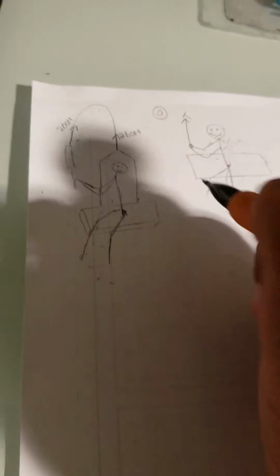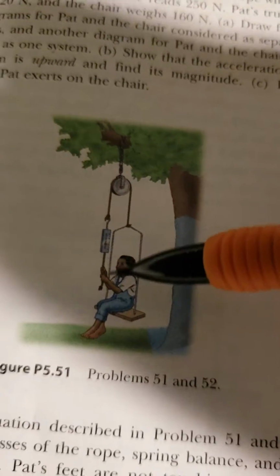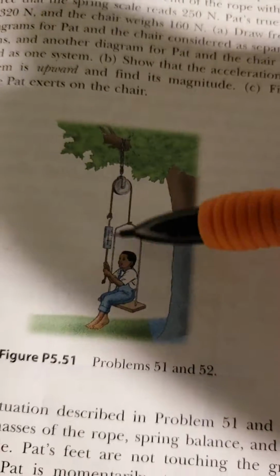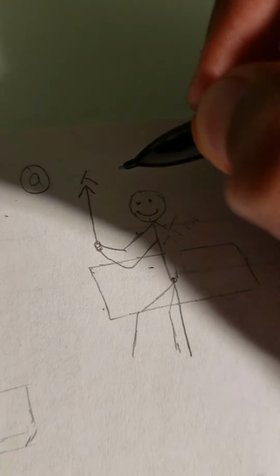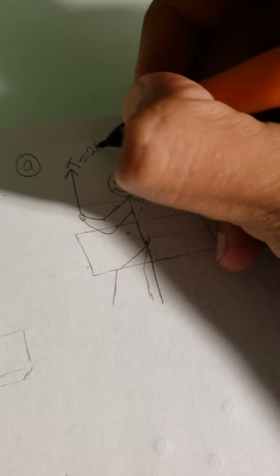Okay, this is how I attempted the problem. So first of all, let's look at Pat individually. So we know that Pat is pulling up on the string right here. Right? So he's pulling down, so the string is going to be pulling up. So there's a tension that's acting over here, and they tell us that the magnitude of that tension is equal to 250 newtons.